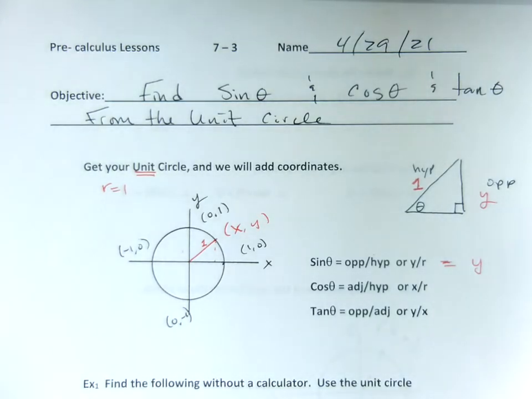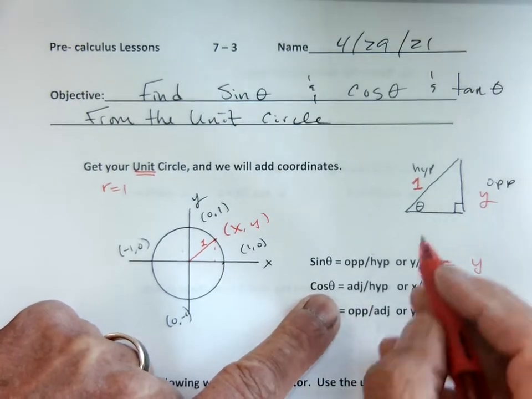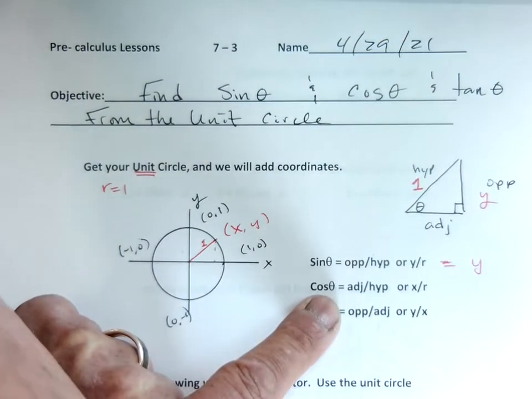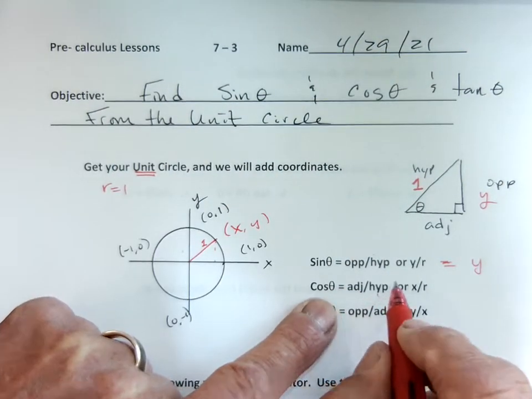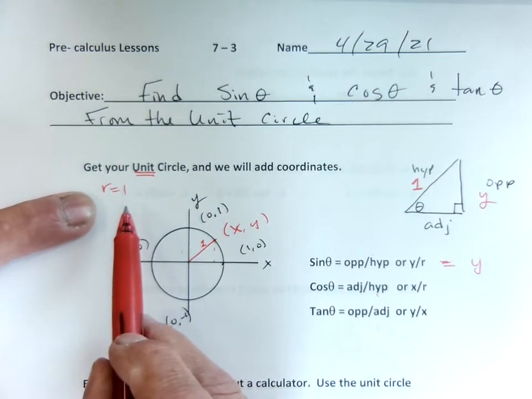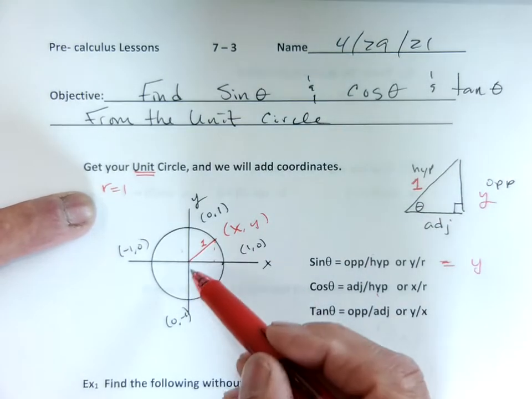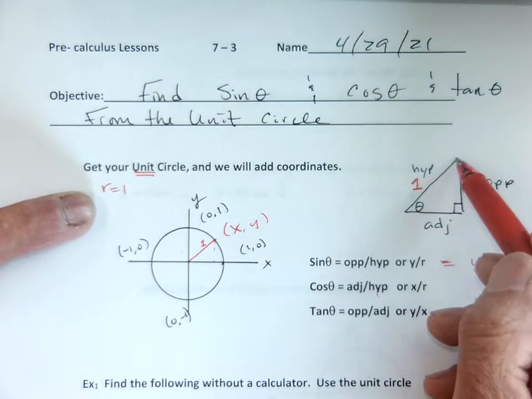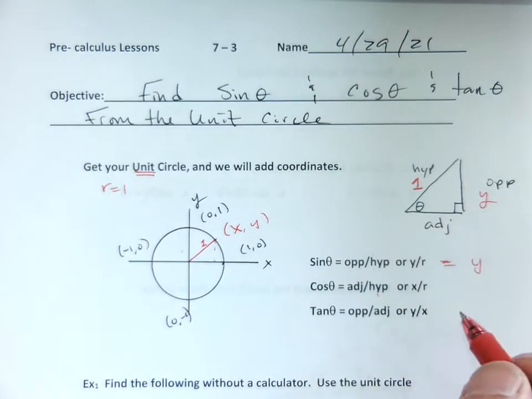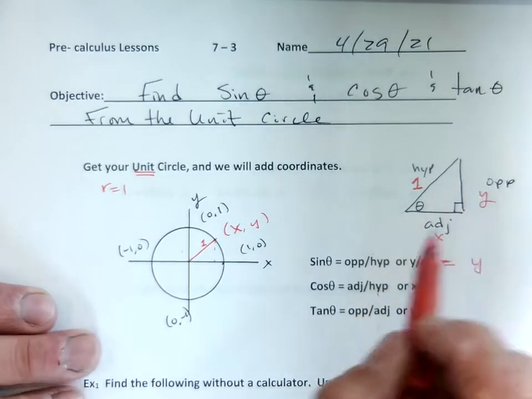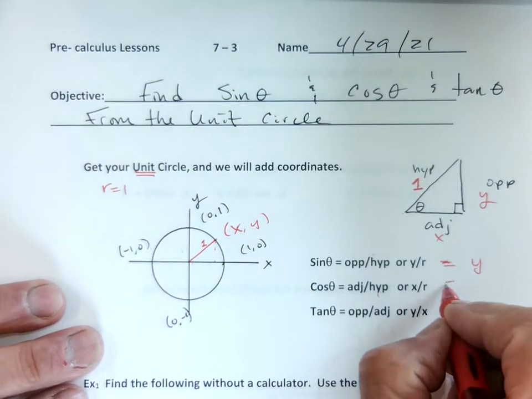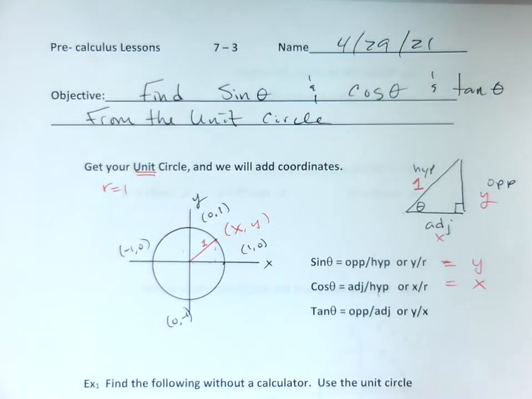Cosine's the same way. Cosine of theta is the adjacent over the hypotenuse, but in the unit circle, because the radius is 1, the hypotenuse is 1. And the adjacent is the corresponding x value, right? If you graph a point, you go over and up. So in any triangle, it's the corresponding x value, which means cosine's just the x value of your unit circle.